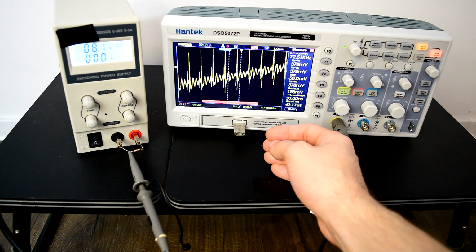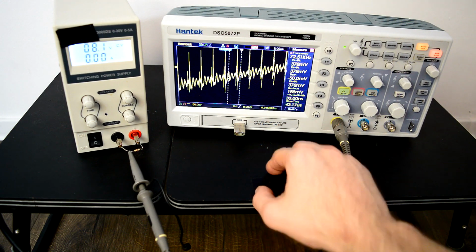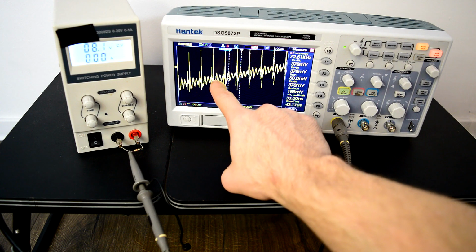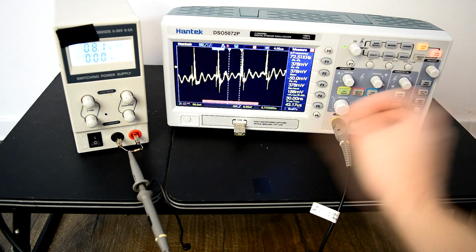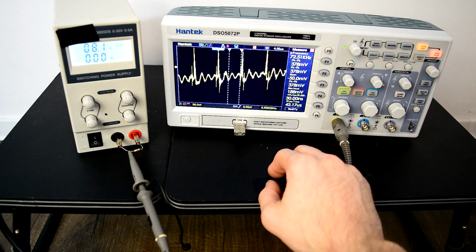And if we zoom into this, we can see something quite characteristic of flyback supplies. This is quite high voltage peak to peak. We can see the switching and then this oscillation going on. So this will be interesting to try to simulate.